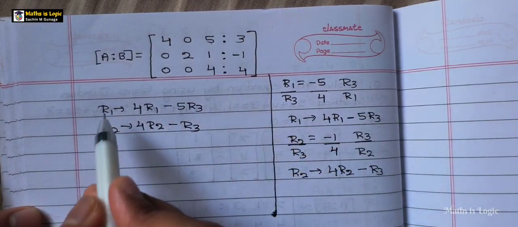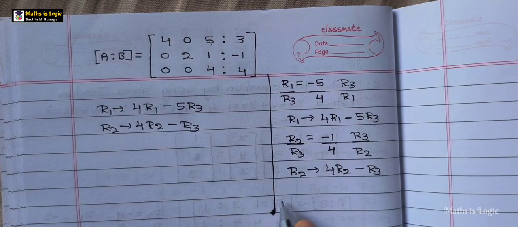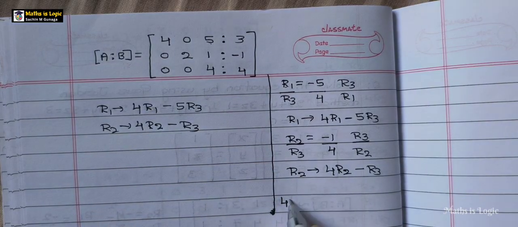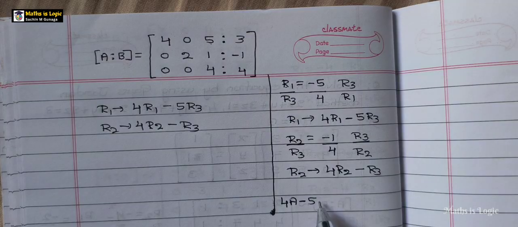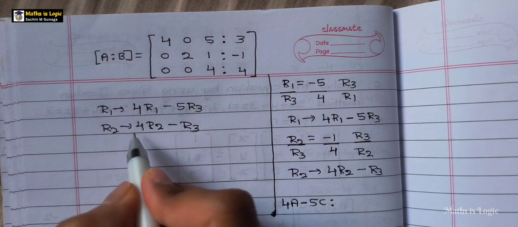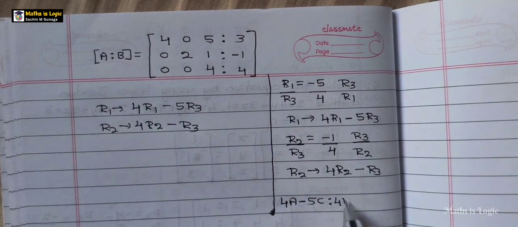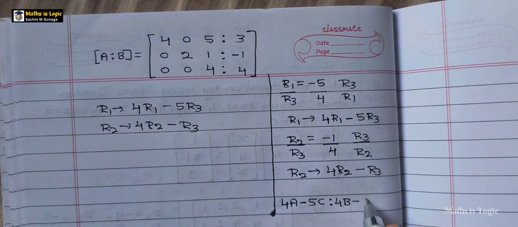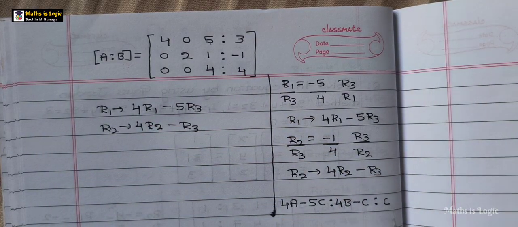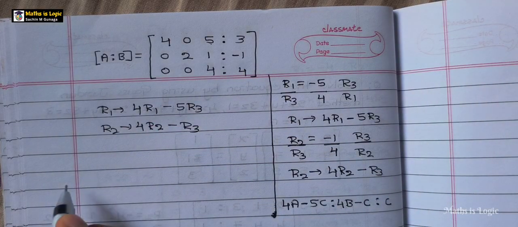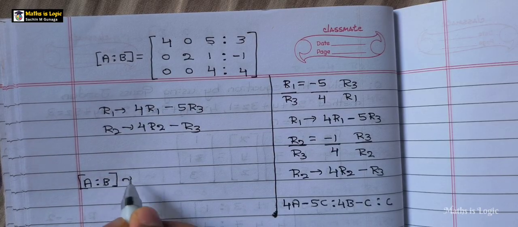Now note, write the formula. We are not changing R3, but R1 changes to 4R1. Therefore 4R1 means A minus 5R3, 5R3 means C. Next, R2 changes to 4R2: 4R2 means B minus R3 means C. And the last column we are not changing, therefore keep that C as it is. Therefore augmented matrix becomes.